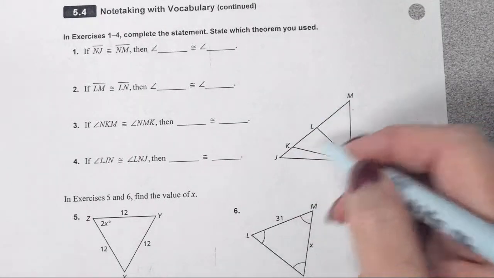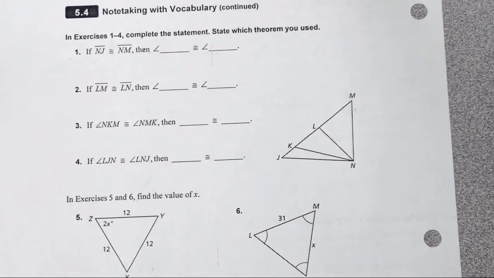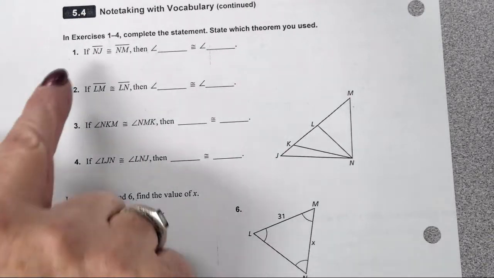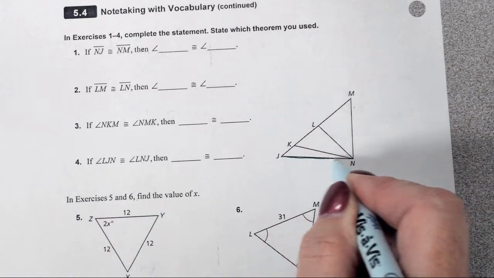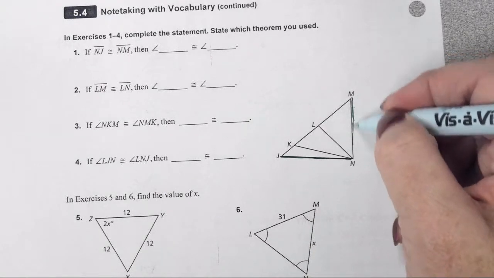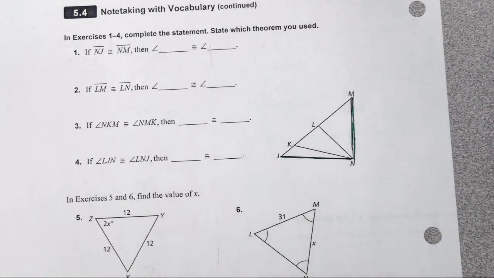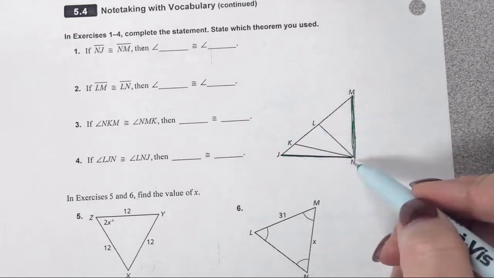All right, so this picture is a little complicated. We have to focus on just the sides they tell us. If segment JN here is congruent to segment NM here, then ignore those lines inside. We don't want to focus on KN or LN. They don't really exist now. We just have this triangle.